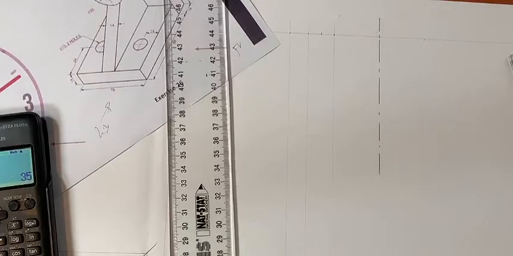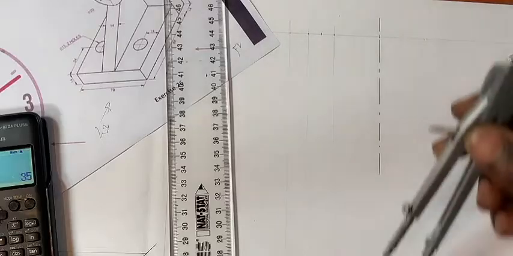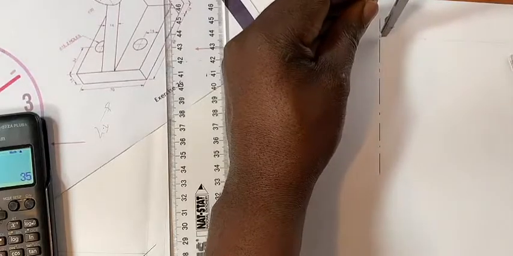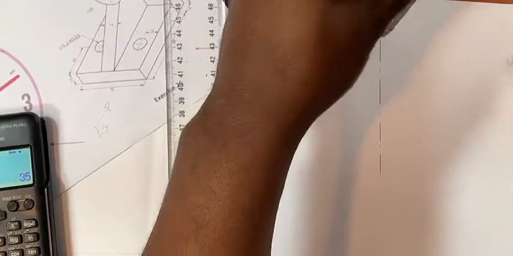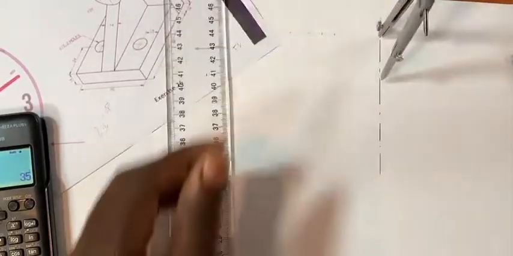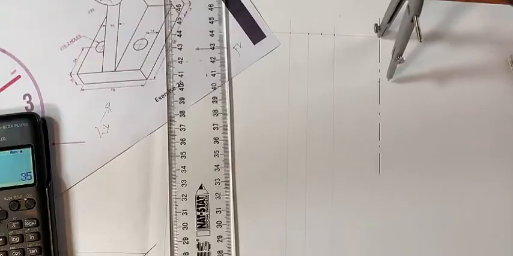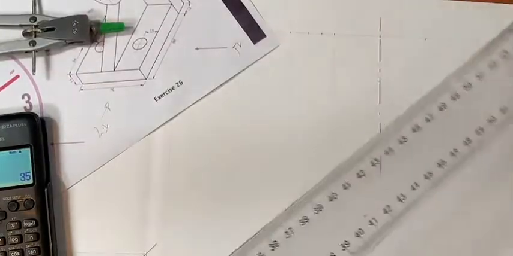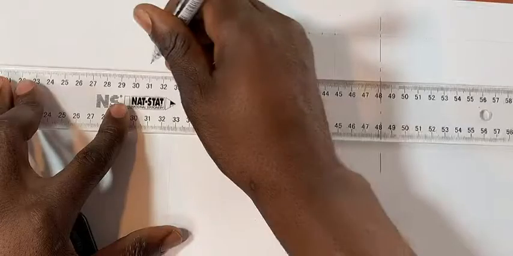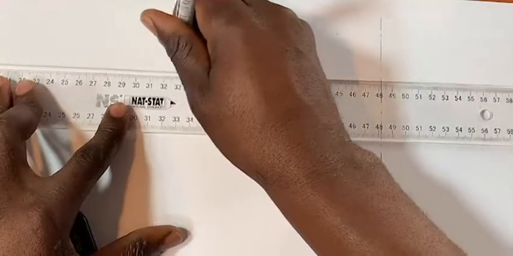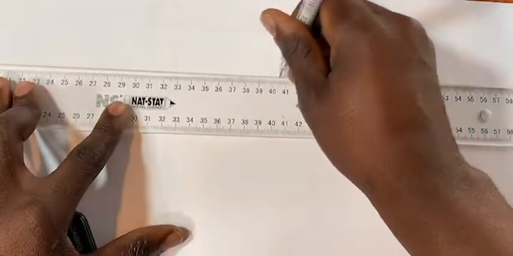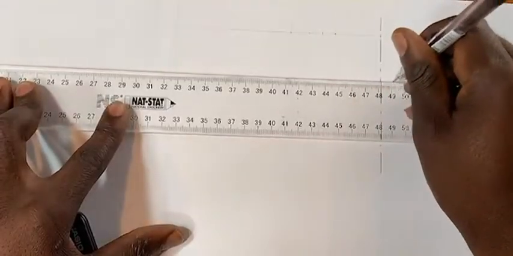That's it. Now take my drawing compass and open it to 35, which is this one. Then I just strike an arc there. Where I've struck the arc, I can get the horizontal center. Make it long enough, starting from my front view now. You can actually see we're drawing them simultaneously, isn't it?